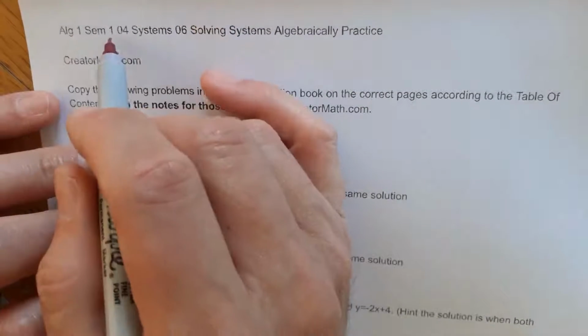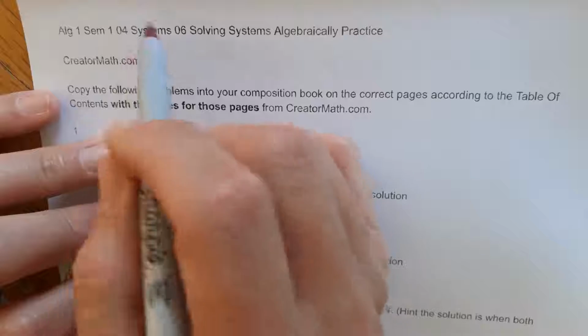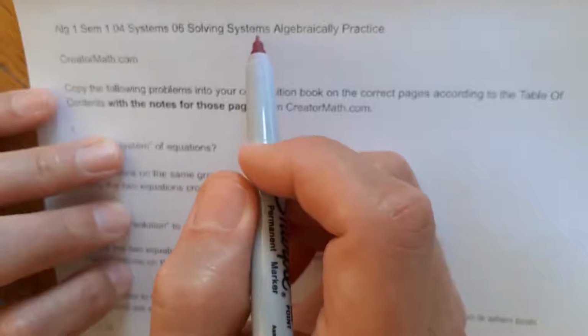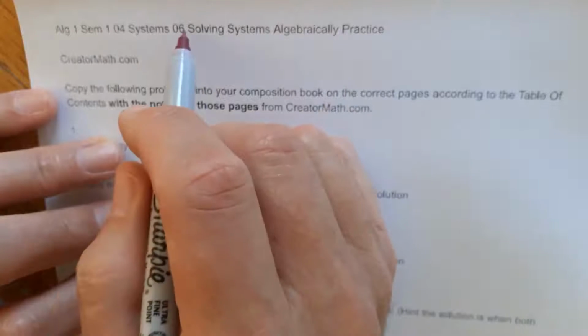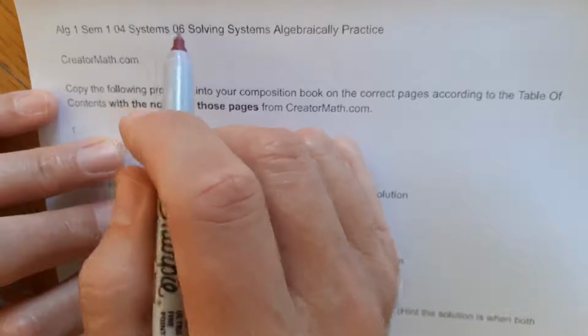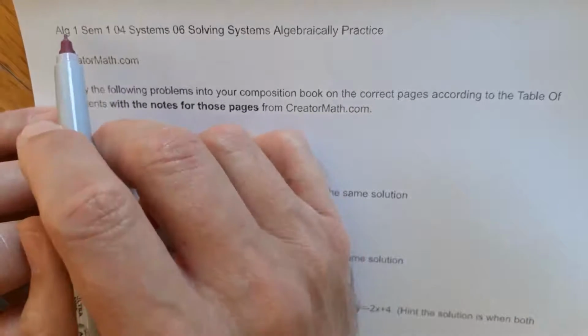So this is Algebra 1, Semester 1. It's a unit called Systems. It's the 4th unit, and it's a lesson called Solving Systems Algebraically Practice. It's lesson number 6. It's on creatormath.com under the Algebra 1 tab.